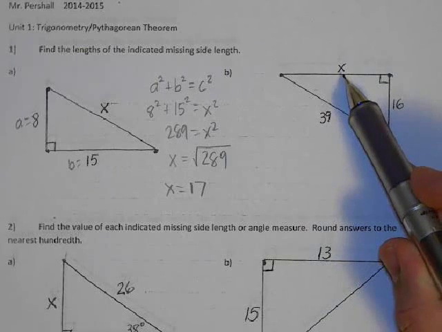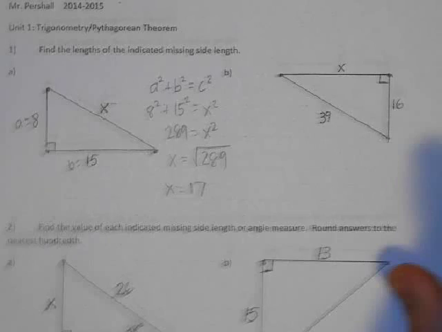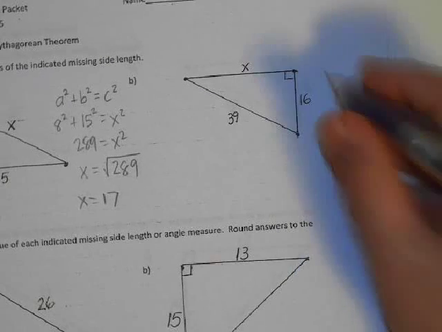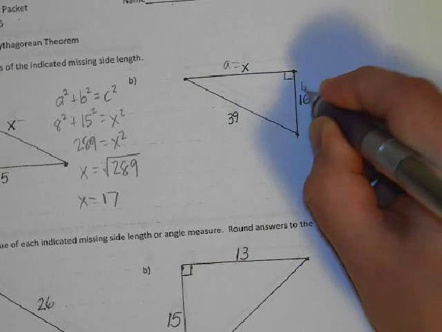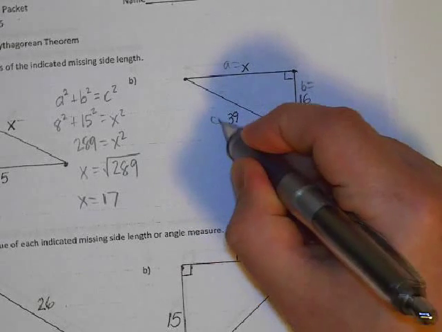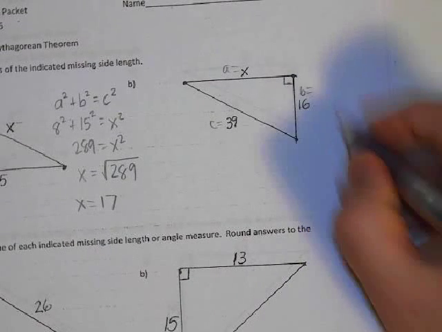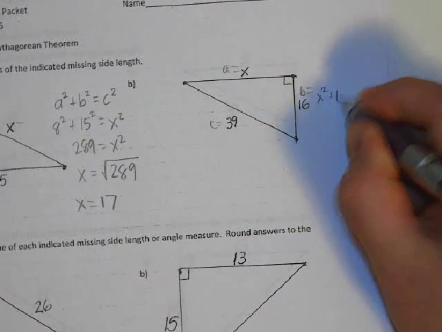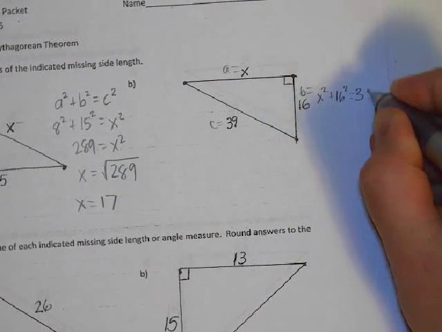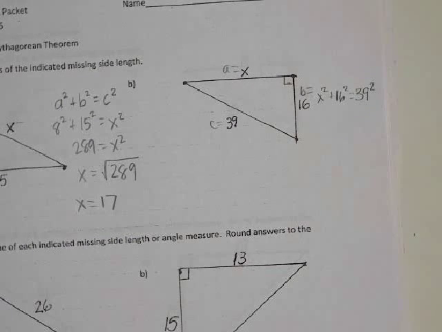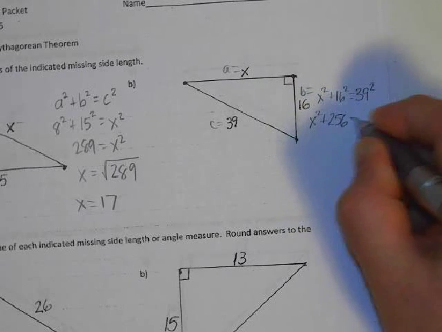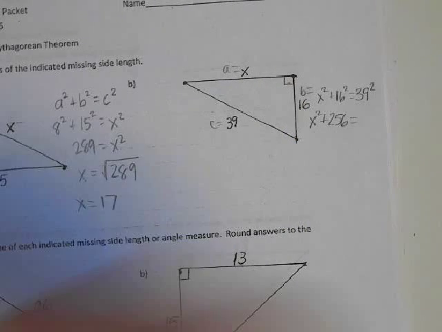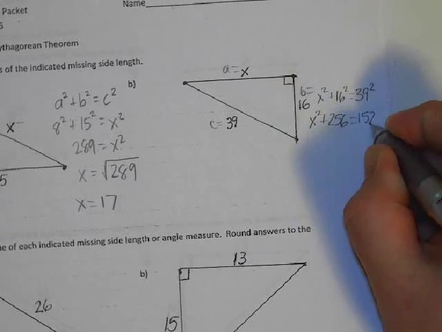For number 2, we notice that the missing length is one of the legs. So now I'm going to pick x as my A, 16 as my B, and 39 as my C. So x squared plus 16 squared equals 39 squared. 16 times 16 is 256. 39 squared is 1,521.